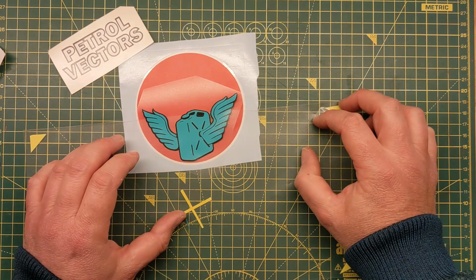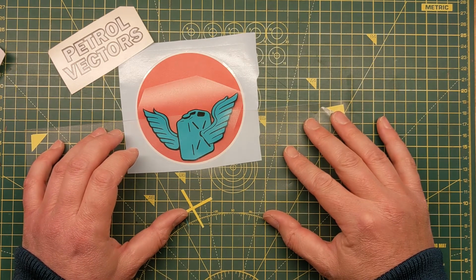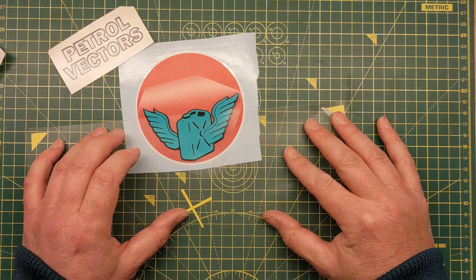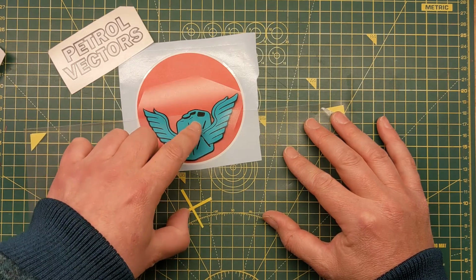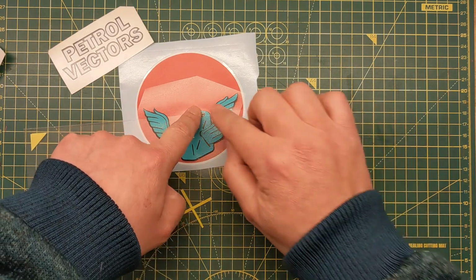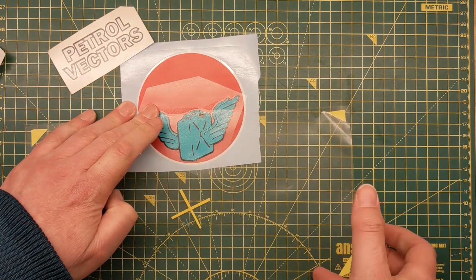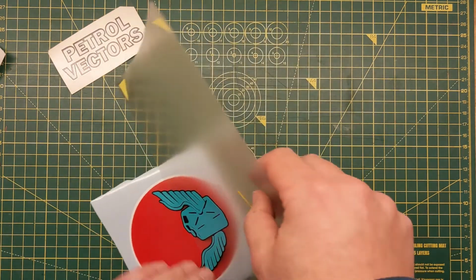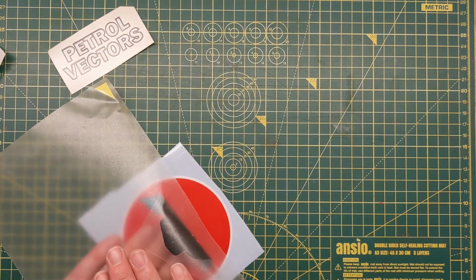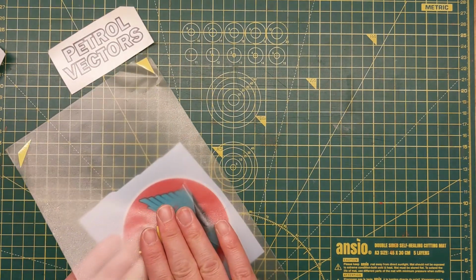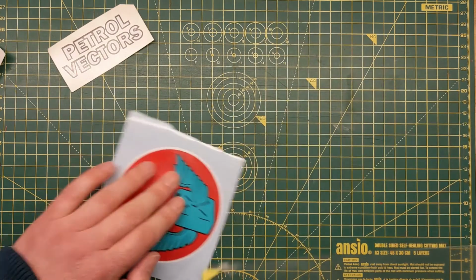And just off camera, I've got the artwork open so I can see roughly what it should look like, the positioning. Try and get it as close as we can. I think that's as good as we're going to get. Try not to get any air bubbles in, but these things happen.